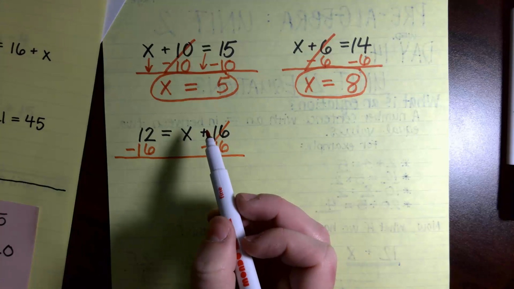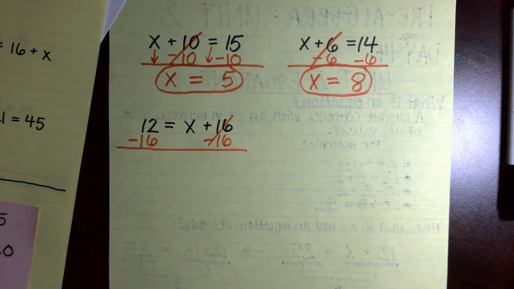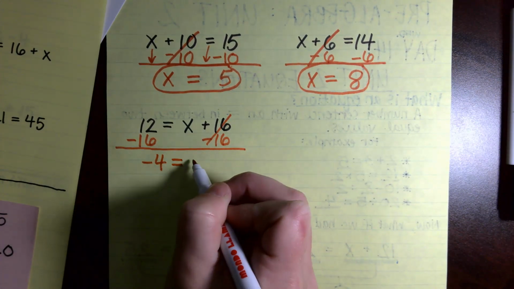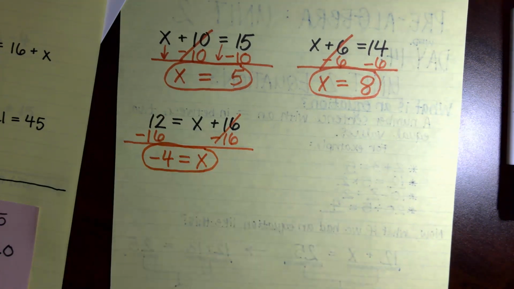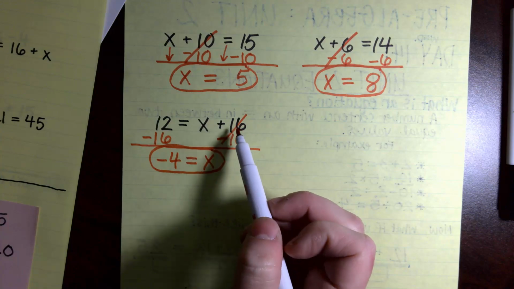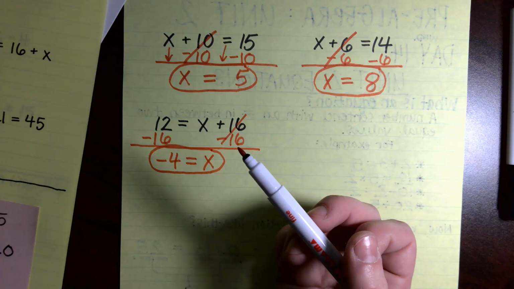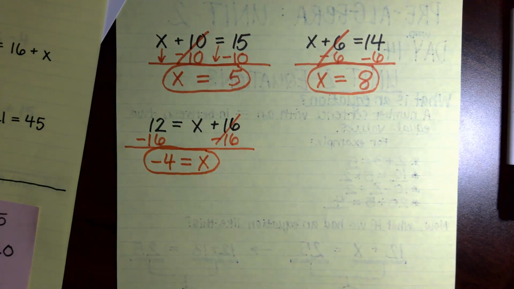And to figure out what x is, we just need to now solve what is 12 minus 16? Negative 4. Then we just bring down our equals x. And that would be our answer, guys. We figured out that x is negative 4. So we could plug that back into our equation and make sure it's true. Negative 4 plus 16. Is that equal to 12? It sure is. Good, guys. Okay.